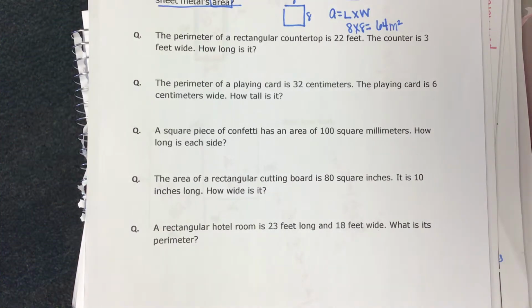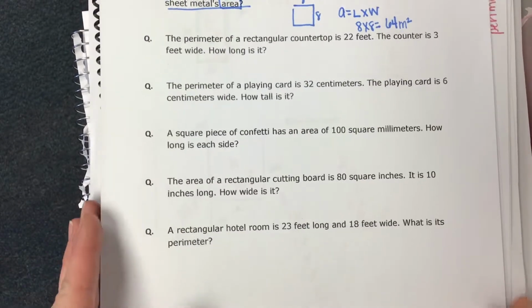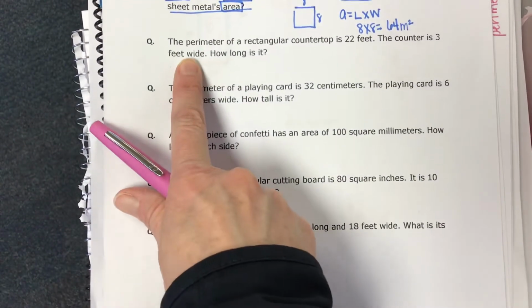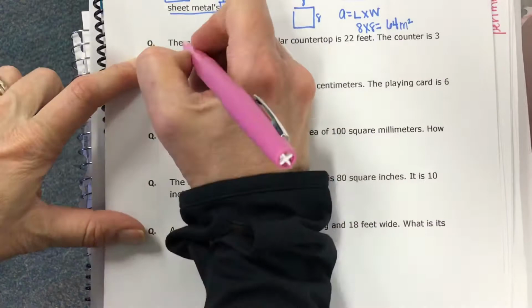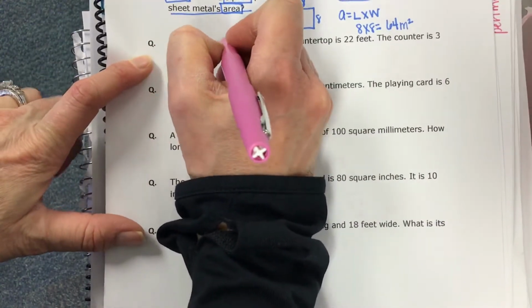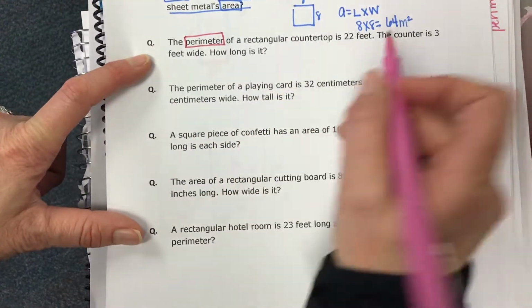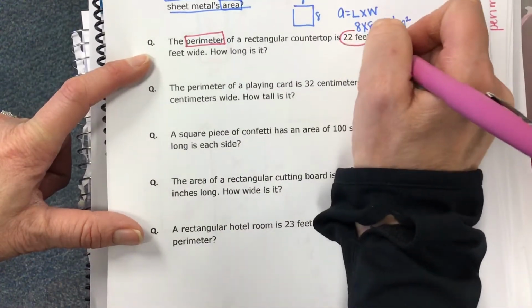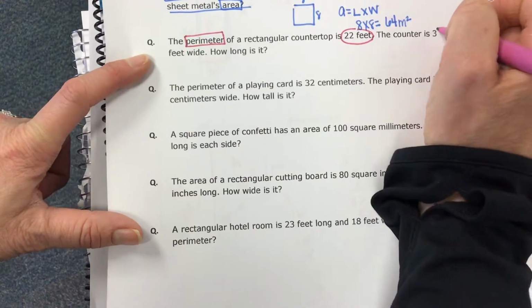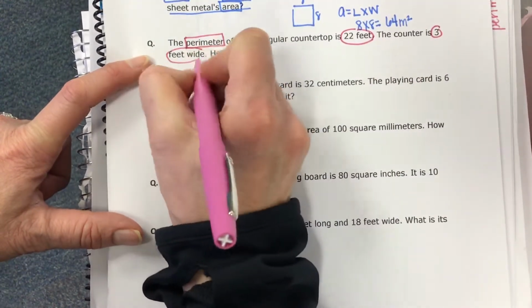Said that we should use the cube strategy when we're looking at each of these questions. So the first one here that we're looking at today says the perimeter. We want to box that because it's a math action word. Of a rectangular countertop is 22 feet. The counter is 3 feet wide.